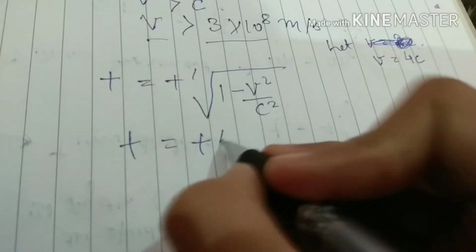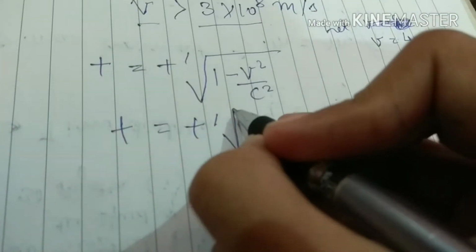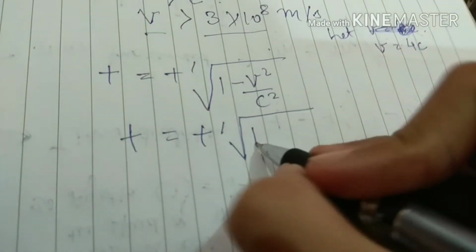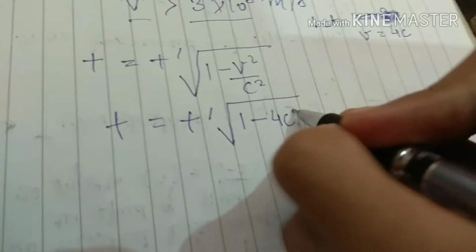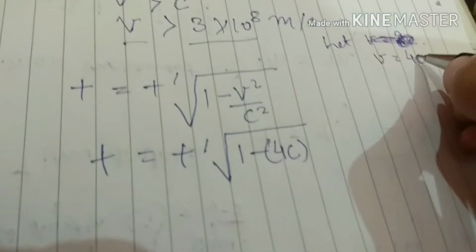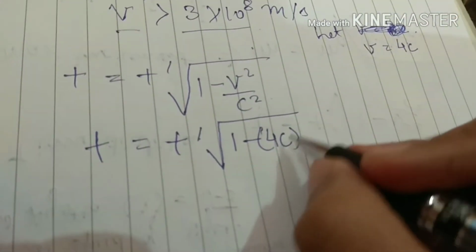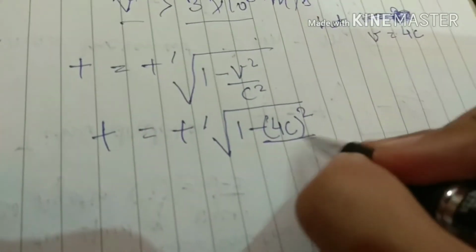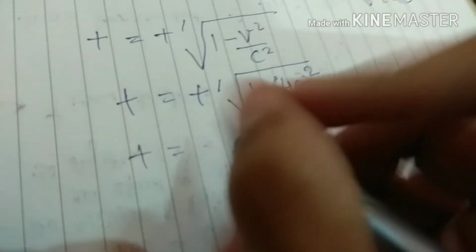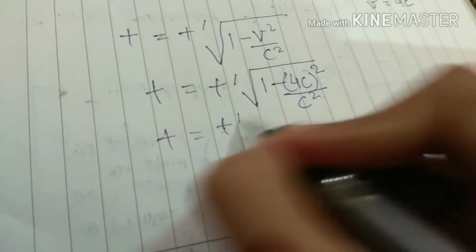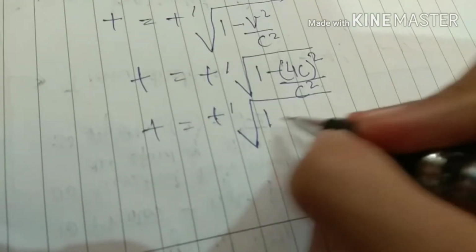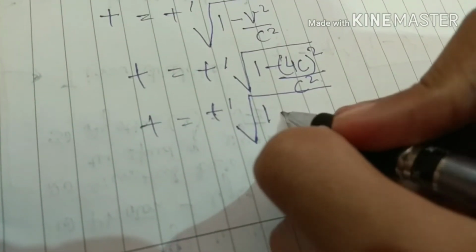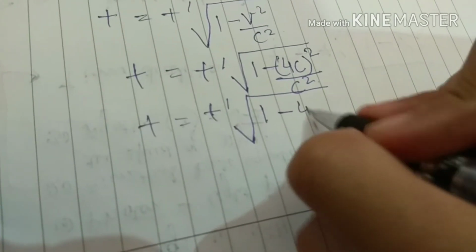So t prime under root 1 minus 4c squared over c squared. Okay, so t is equal to t prime under root 1 minus 4.